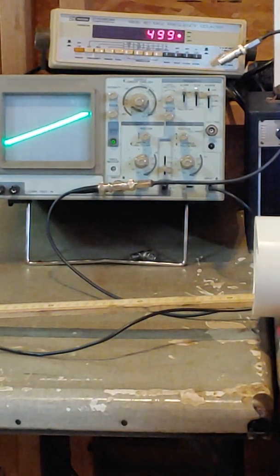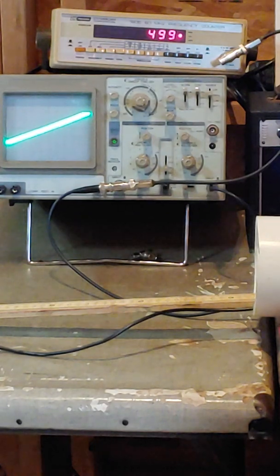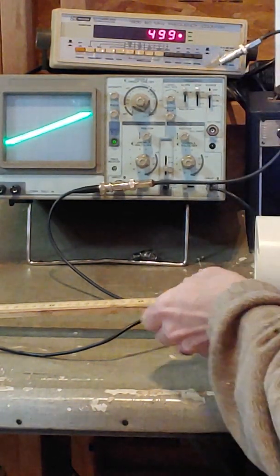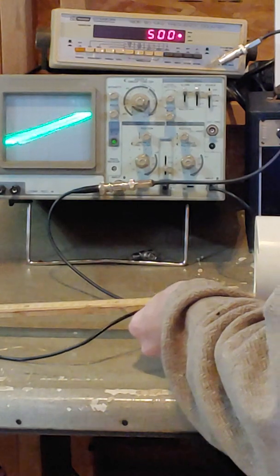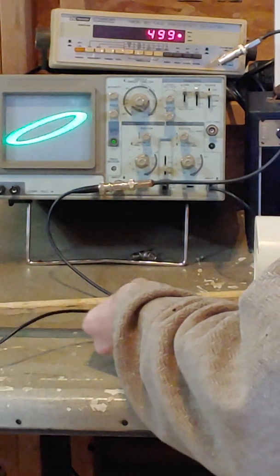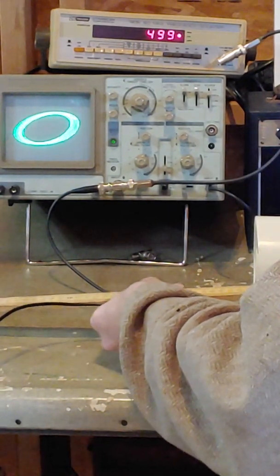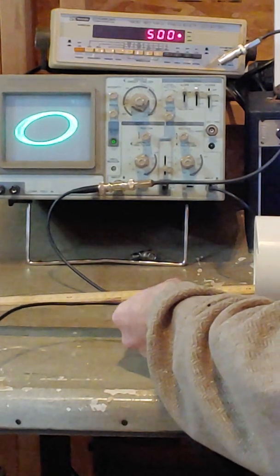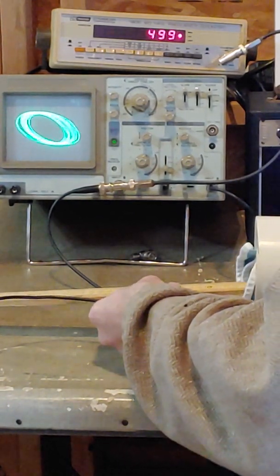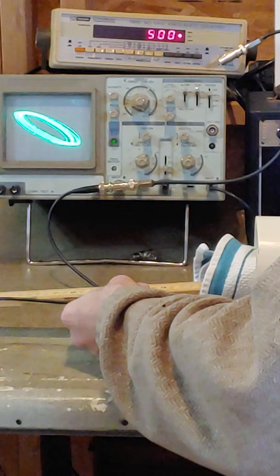Okay, I'm going to call that about 52 and a half. We're making a measurement here, 52 and a half centimeters. It's about 90 degrees. I'm just going to go half a wave.